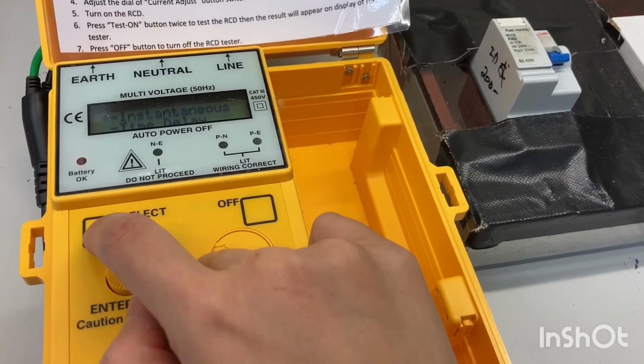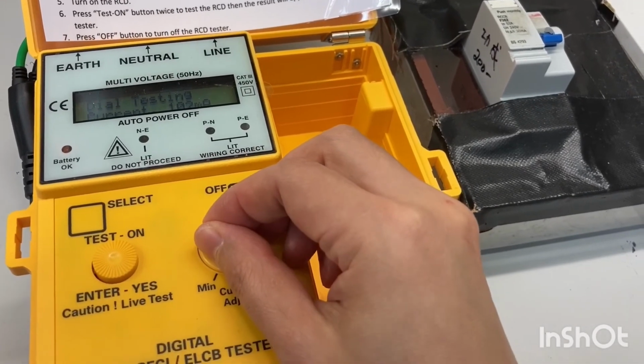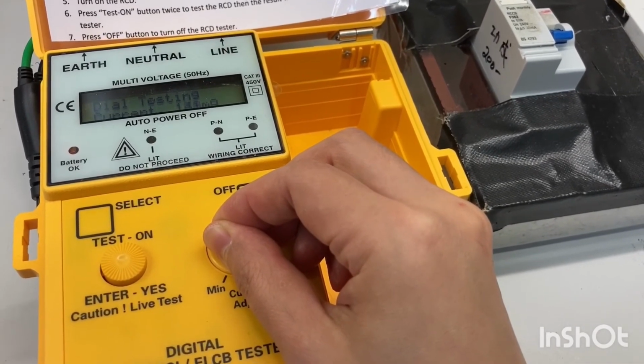We repeat for another current value, which is 150 milliamp.